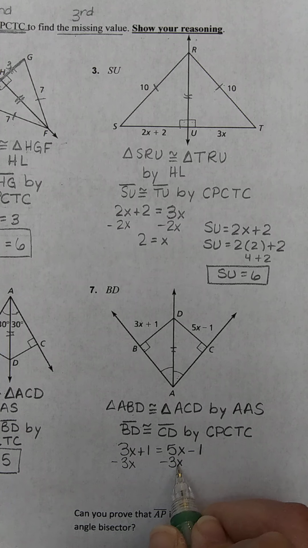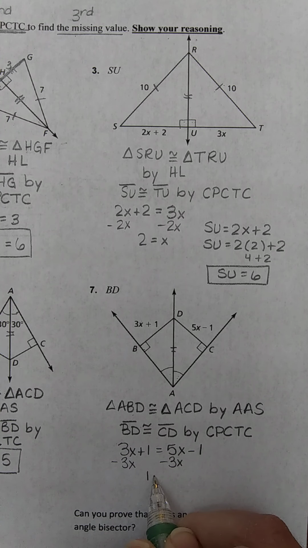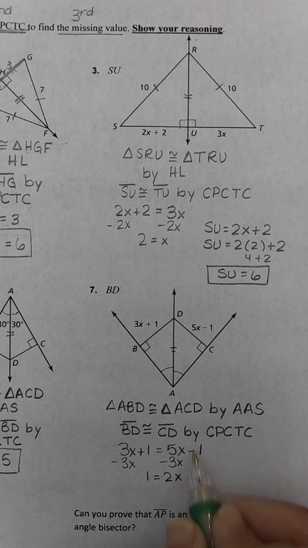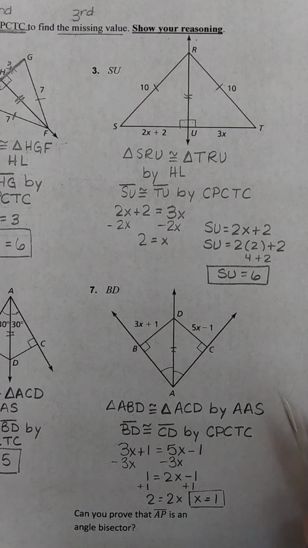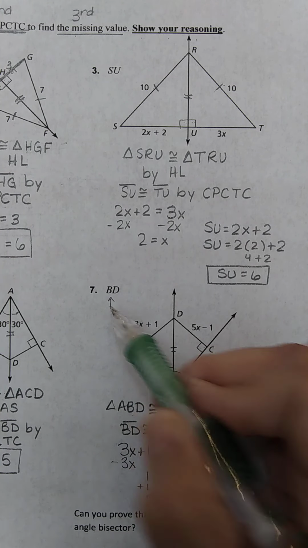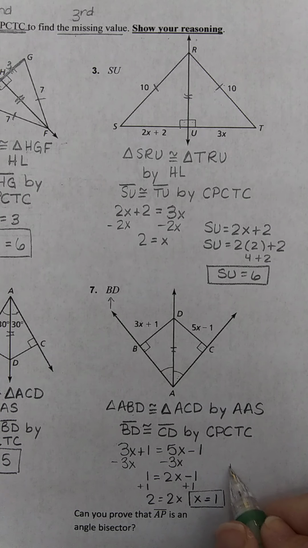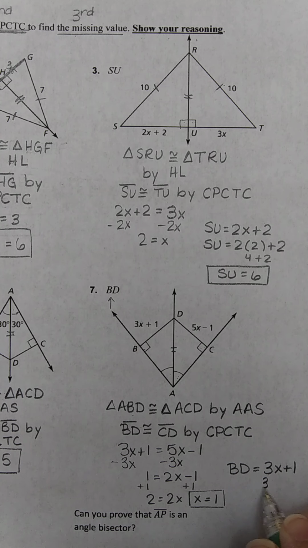Subtract 3x on each side. That equals 0, so 1. And 2x minus 1 brought down. We're going to add our 1. So 2 is equal to 2x. We're going to divide by 2, and we get x having a value of 1. Now this is the value of x, but the question was, what's the length of BD? So we need to take BD, which is 3x plus 1, and plug in the appropriate value for x. So 3 times 1 is 3, and 3 plus 1 is 4. So BD has a length of 4.